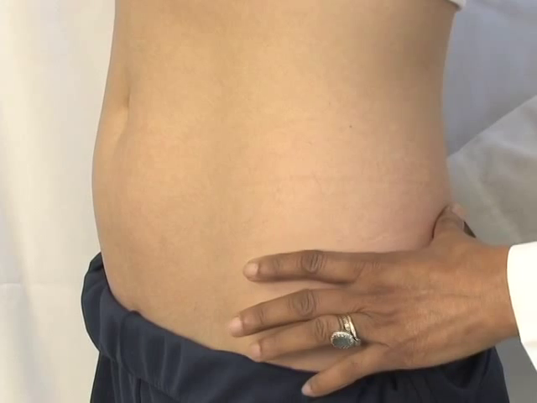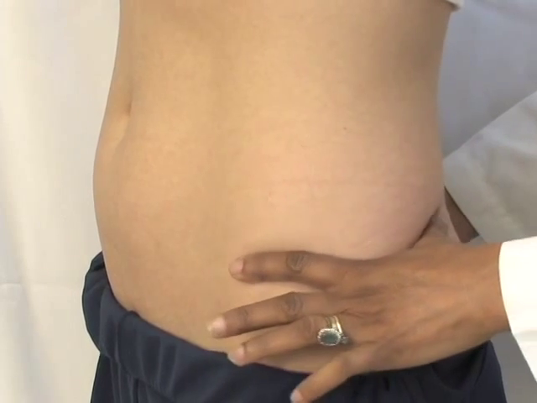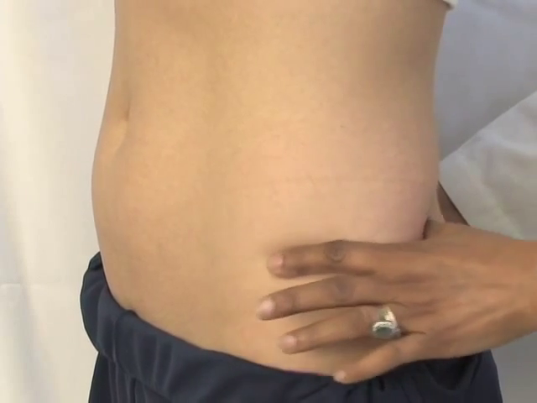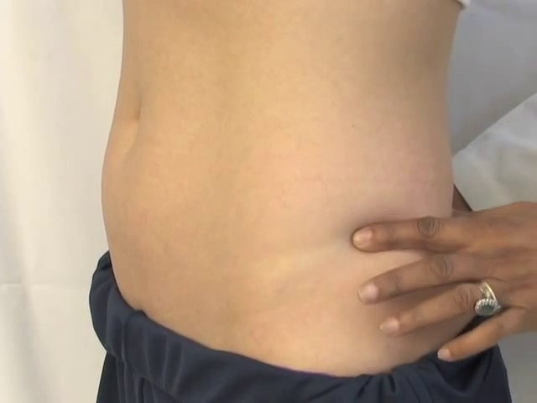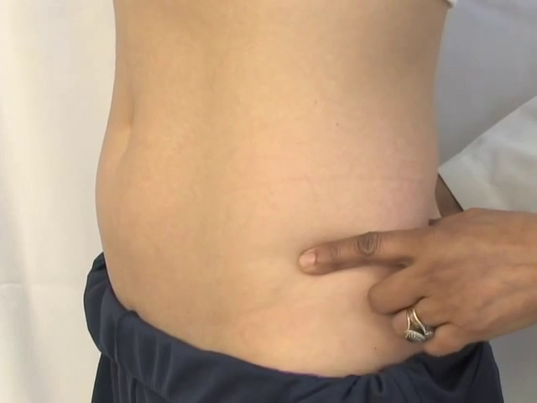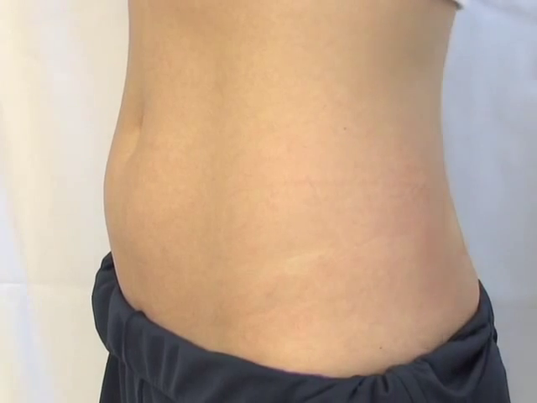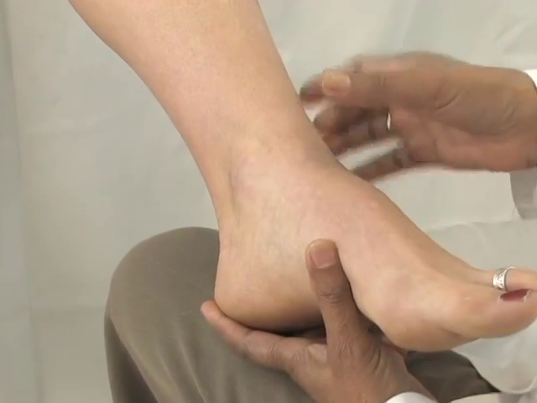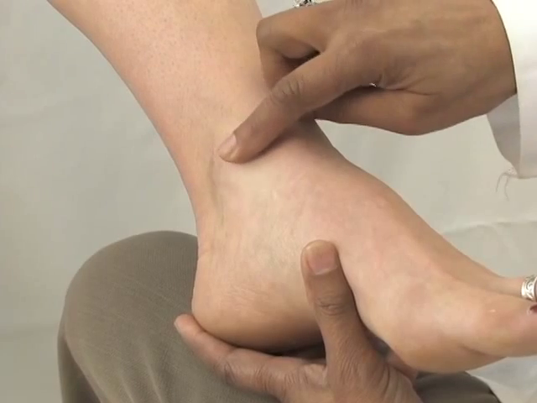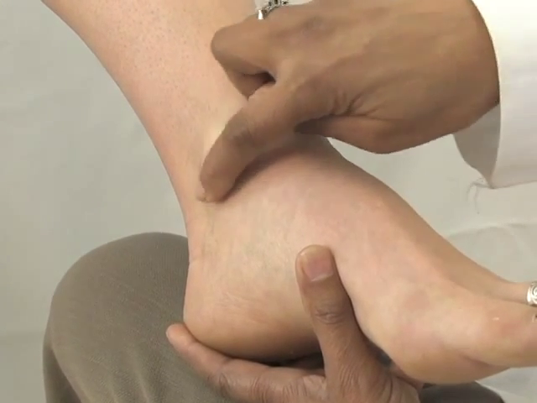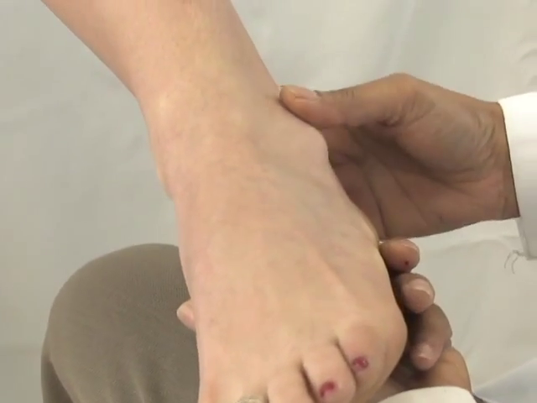On the superior part of the hip, the iliac crest forms a sharp ridge. This bone is useful for bone grafting since it is close to the skin. On the ankle, we can see the medial malleolus at the distal end of the tibia and the lateral malleolus at the distal end of the fibula.